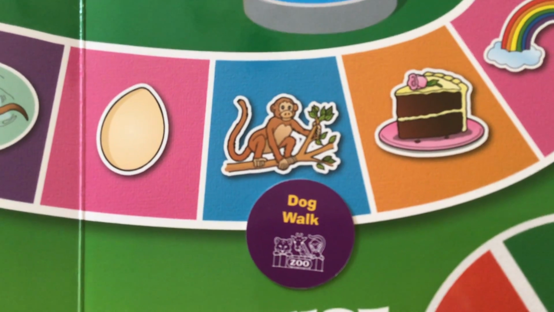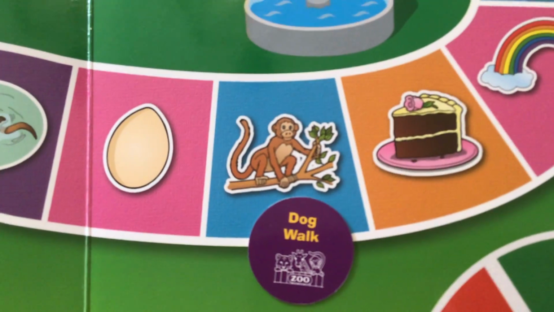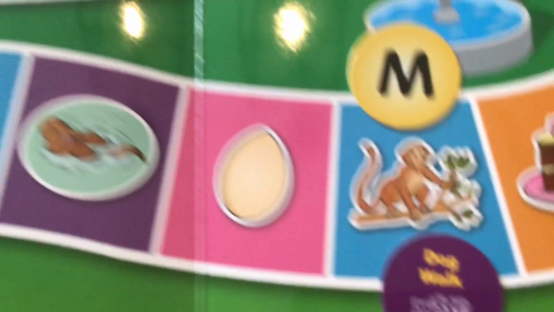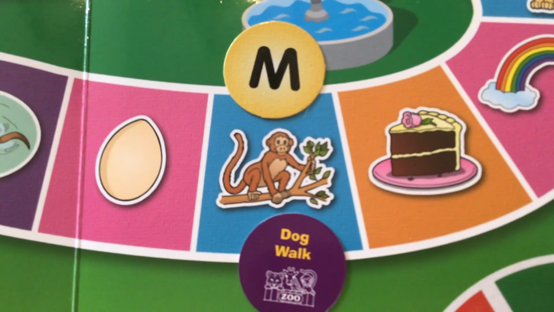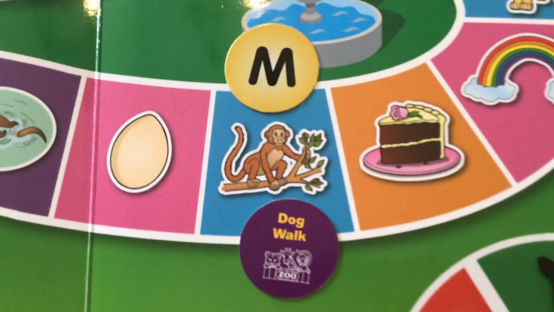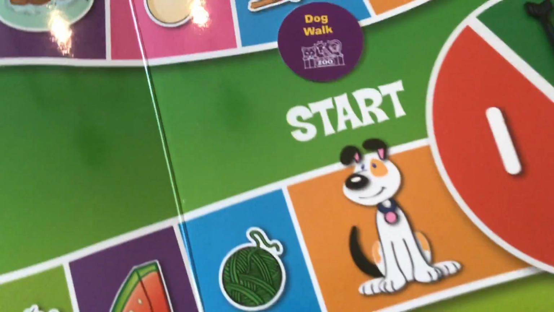How do we spell m? You're right. I'm looking for the letter M. M says m. Every letter makes a sound. M says m. Very good. Let's spin our spinner again.